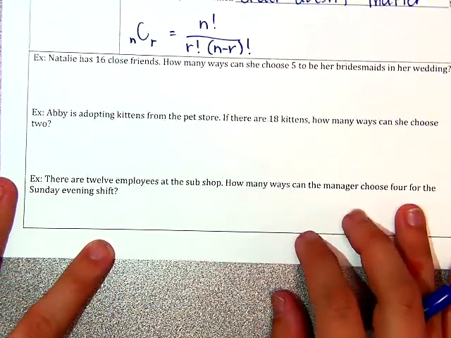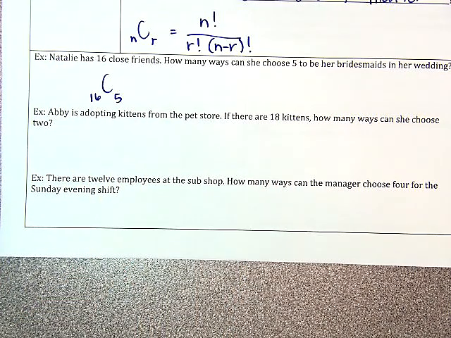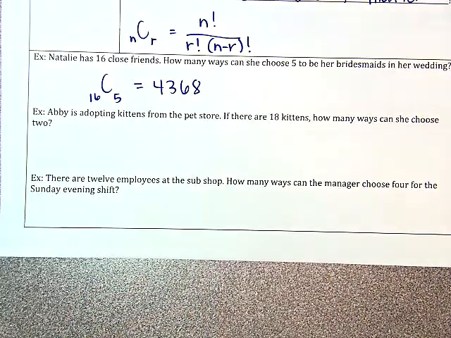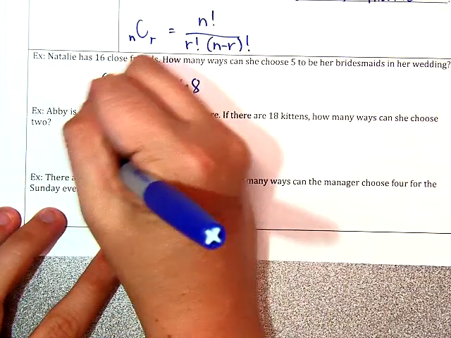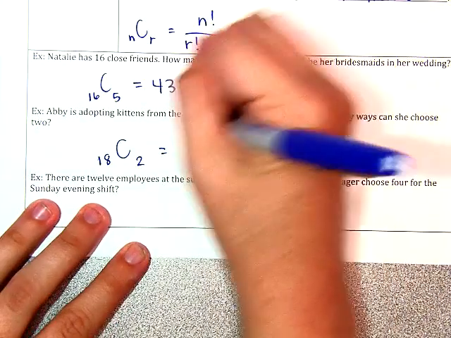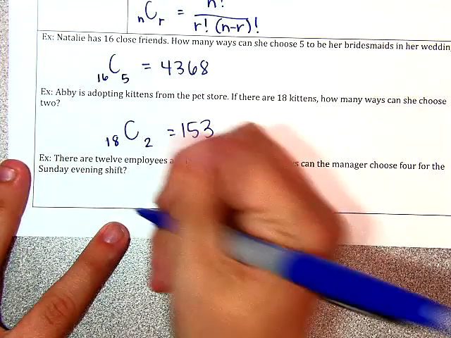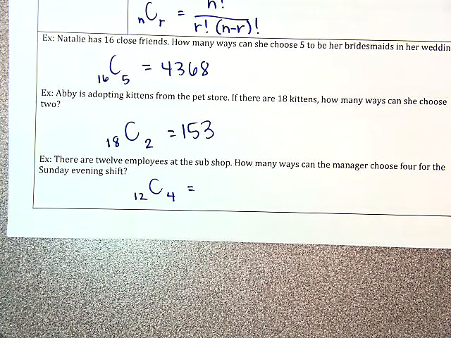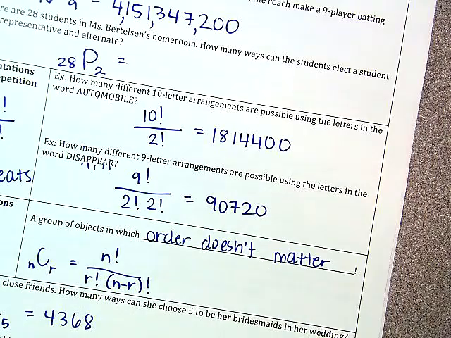Natalie has 16 close friends. How many ways can she choose 5? 16 choose 5. Do the C button now, 5, and she's got 4,368 ways. Abby's adopting kittens from the pet store. There are 18 kittens. How many ways can she choose 2? 18 total, and she's picking 2 of them. 153 ways. 12 employees at the sub shop. How many ways can the manager choose 4 to work this Sunday evening shift? 12 choose 4 gives me 495 ways. So there you go. There's 10.1 for you.